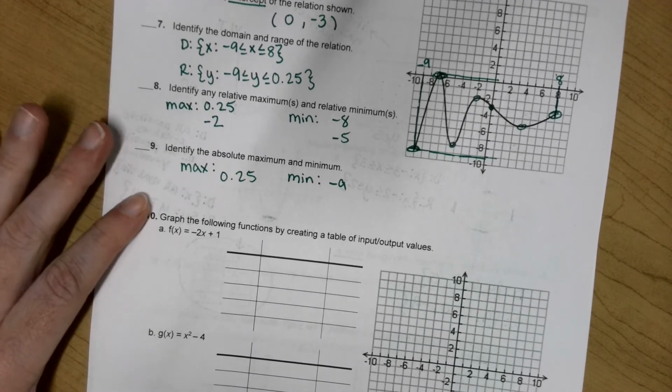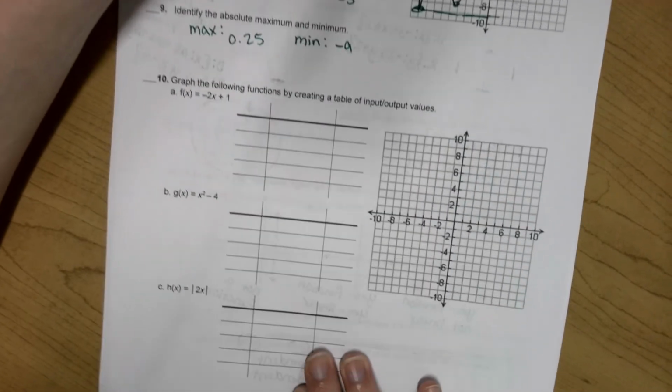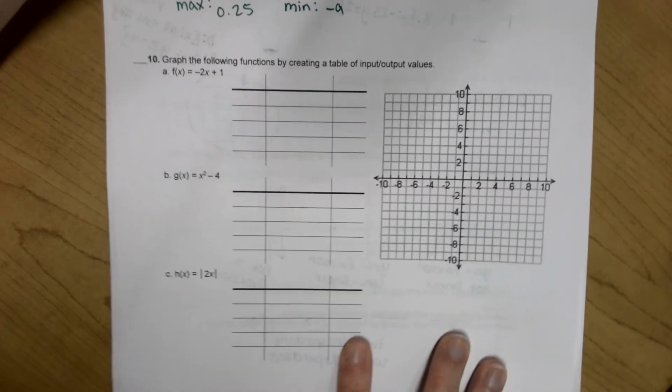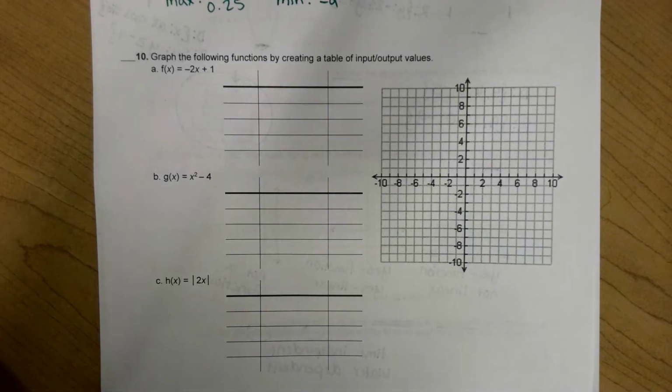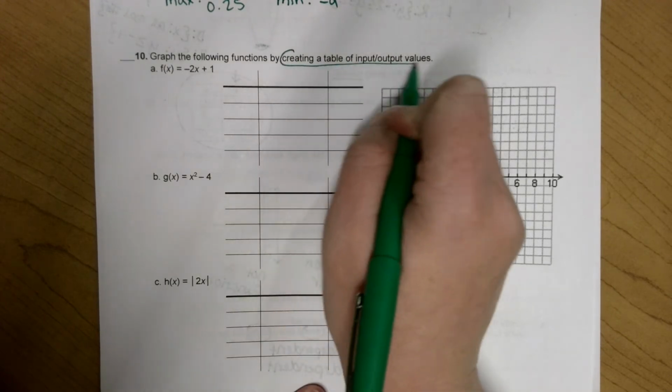So let's do number 10. And then I think that's where I will end it for this part of the video. So I'll end it at number 10. Okay, so number 10, it says graph the following functions by creating a table of input-output values.